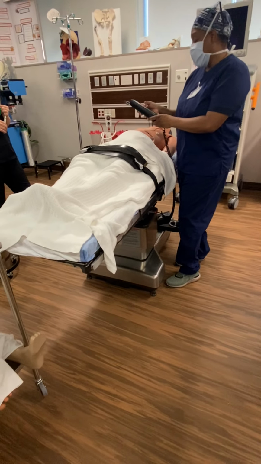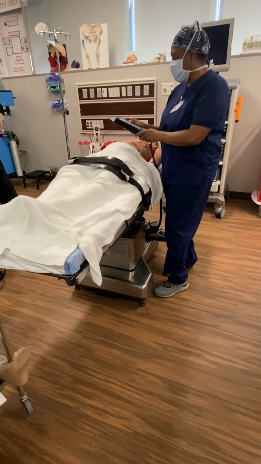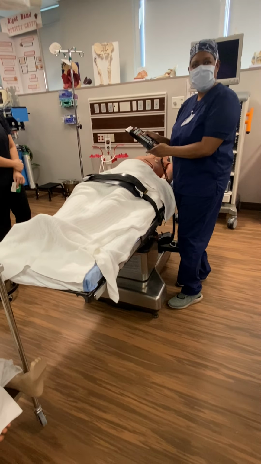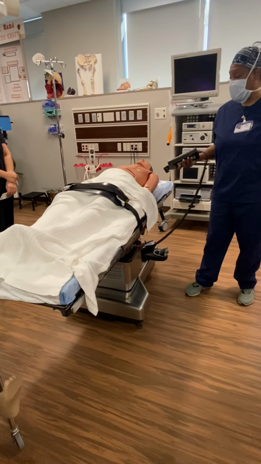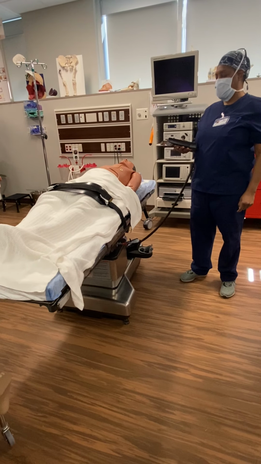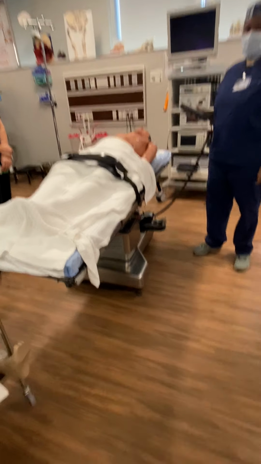They may say lower the bed some, so you already know. Just push that and lower the bed some. They may say tilt it to the left, or can you tilt it to the left? The bed's never going to get mad at them.